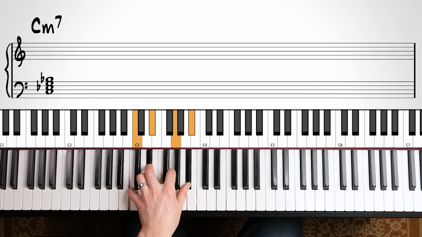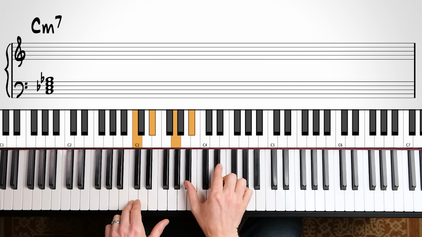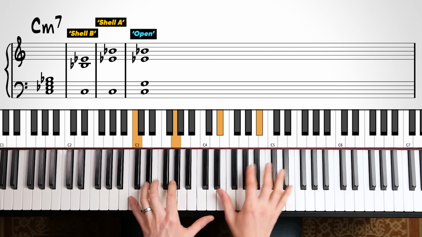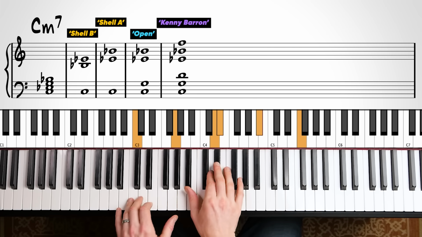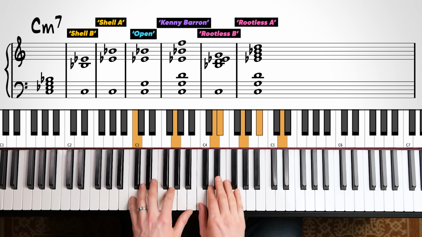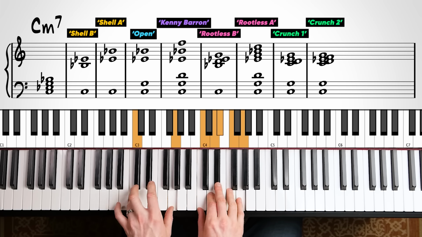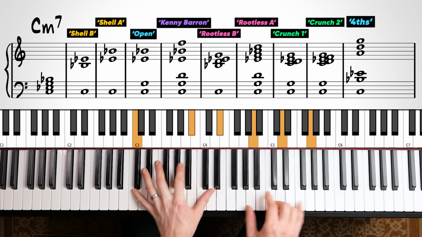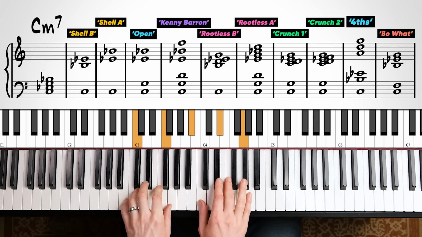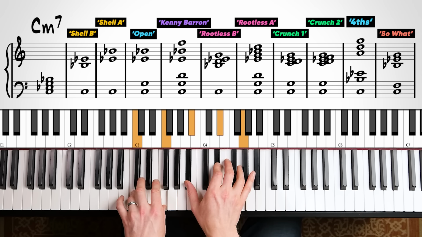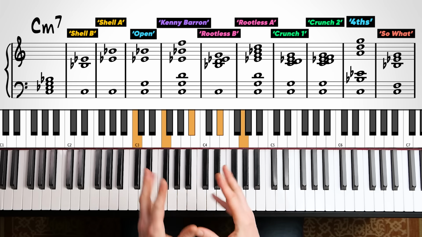For example, we could take C minor 7, you can voice it like this, or we could go with something like this, a shell, or like this, or an open voicing, or a Kenny Barron voicing, or a rootless voicing, or a crunchy voicing like this, or we could do a 4th voicing like this, or the So What voicing like this. We could take this voicing. So there's many ways that you can voice any type of chord.